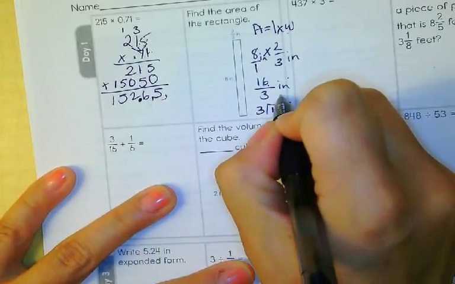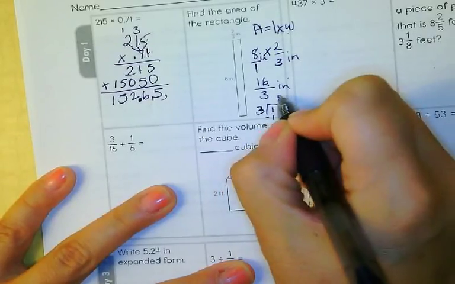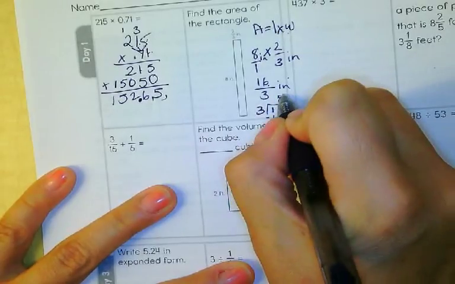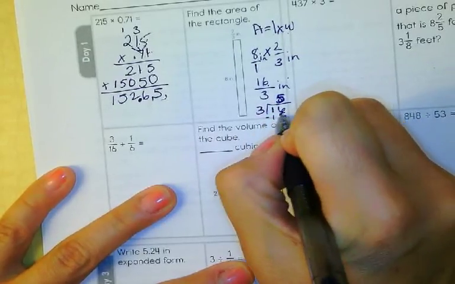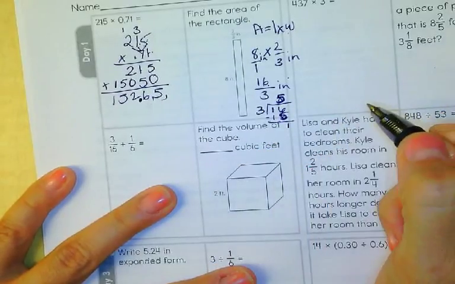3 goes into 16 8 times. I know 8. Oops, not 8. What is it? 6? No. Yeah, I'm wrong. Ay, ay, ay. 3 times 5. How about that? 15. And then I subtract, and I get 1 left over. Whew, this is a lot of math in this one.